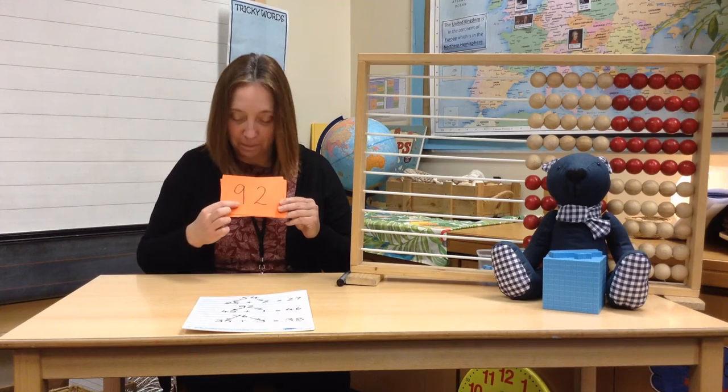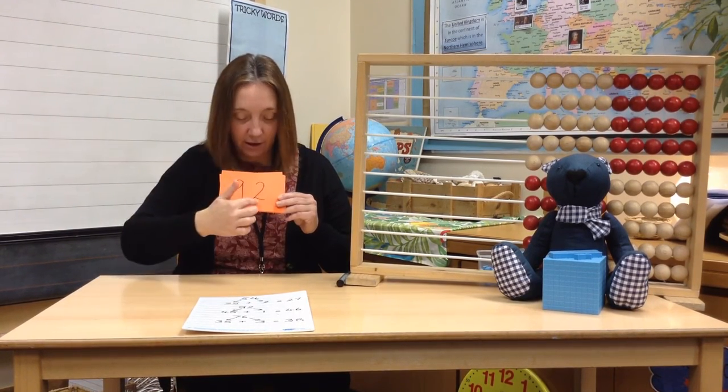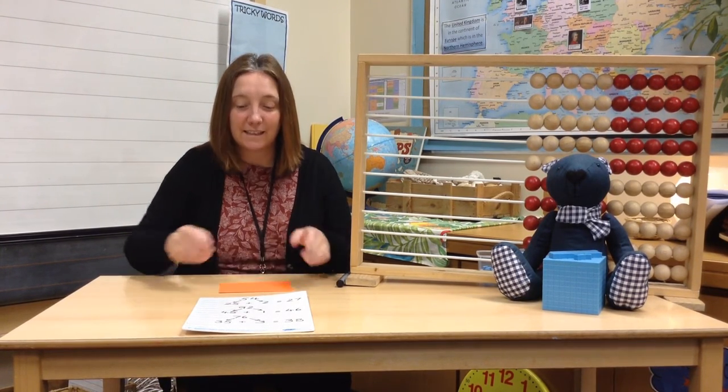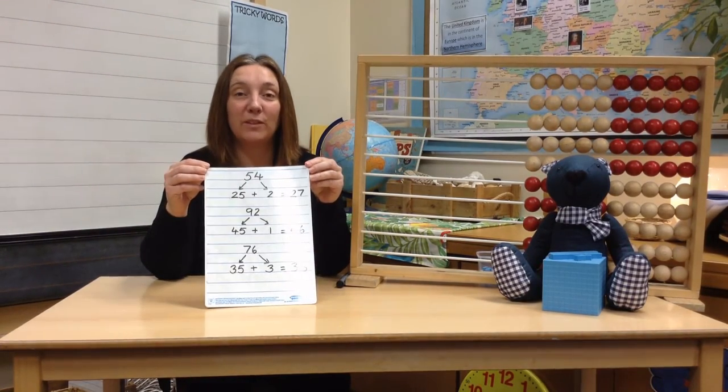And the last one, half of 92. Half of 90 is 45. Half of 2 is 1. 45 and 1 is 46. Well done everybody. Go now and try and practice and memorising half of 30, 50, 70 and 90. Then try with some jottings and then hopefully you'll be able to move on to doing some of these mentally. Bye bye children.